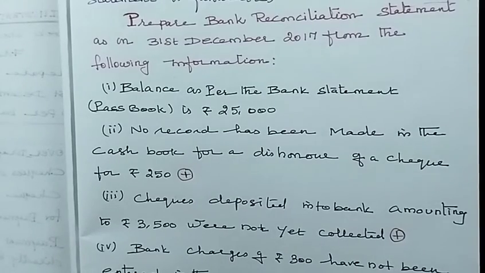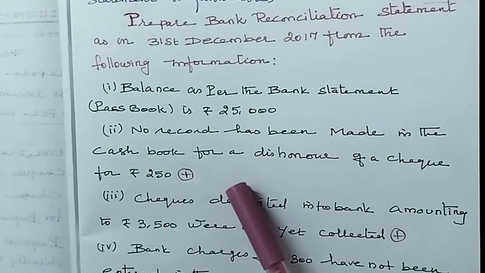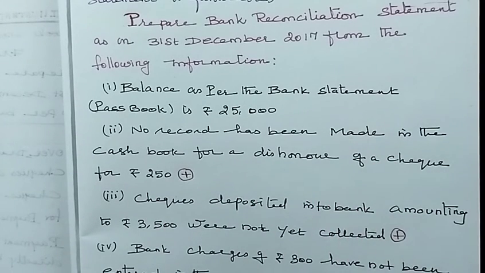The next transaction is no record has been made in the cash book for a dishonor of a check for rupees 250.